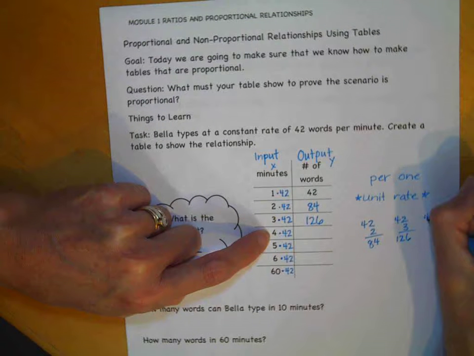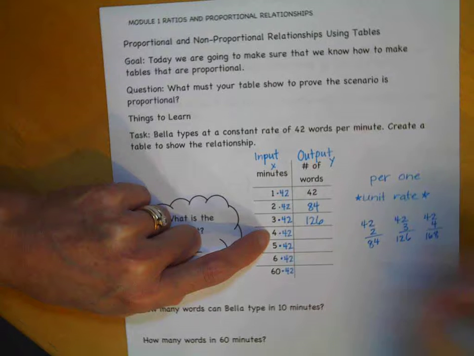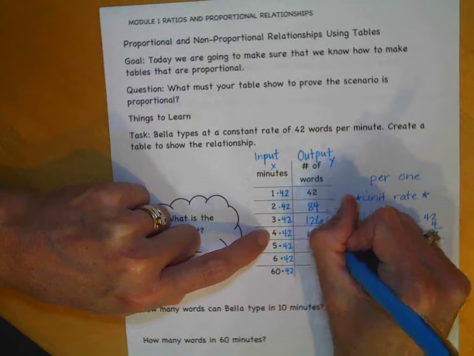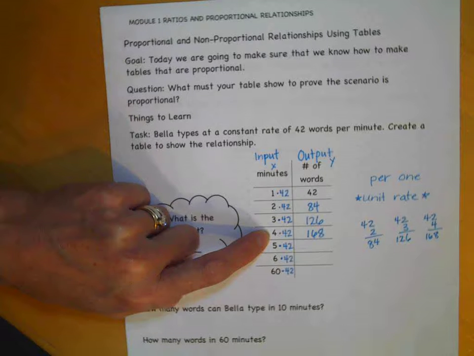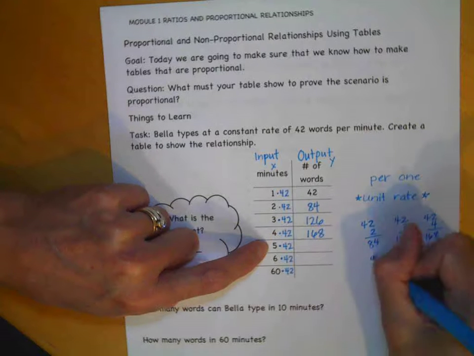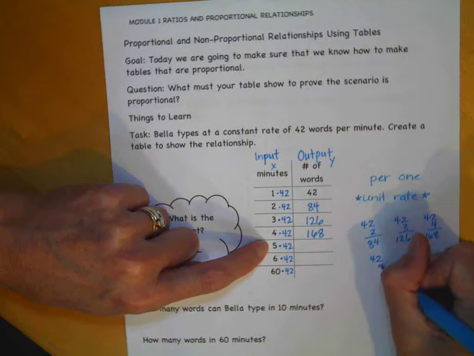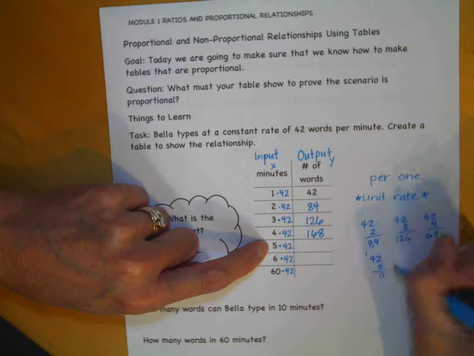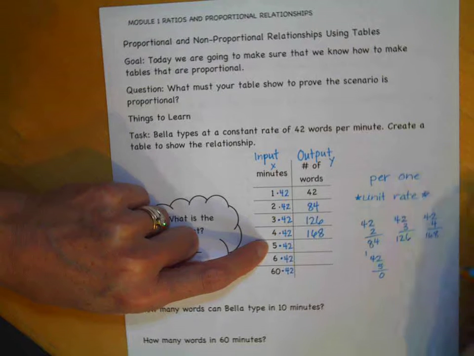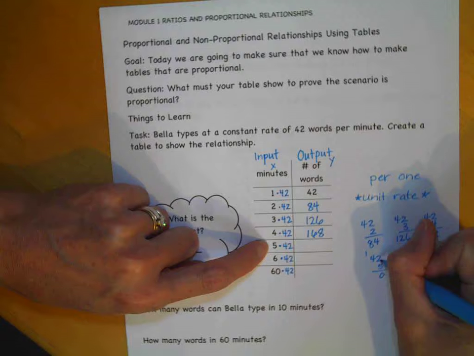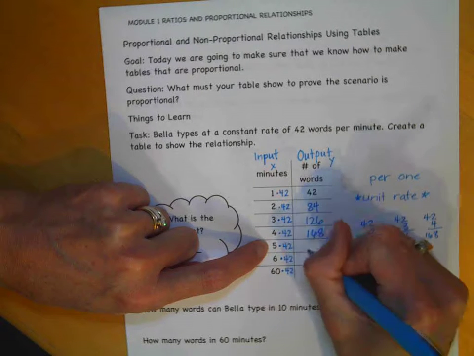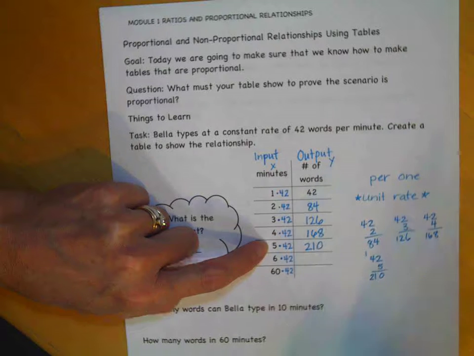Now let's see how many she can do at 4. 2 times 4 is 8, 4 times 4 is 16. So she can type 168 words in 4 minutes. How many in 5? Now, some of you are thinking, Mrs. Nelson, why don't you just add 42 again? Kiddos, you can totally do that. Let me finish this one. 5 times 2 is 10. 5 times 4 is 20, plus 1 is 21. So that would be 210.